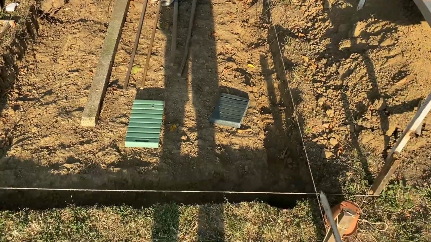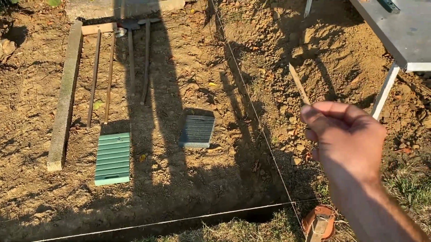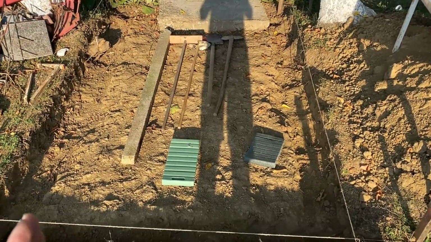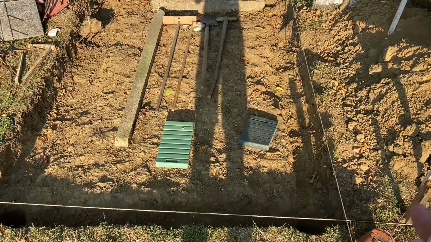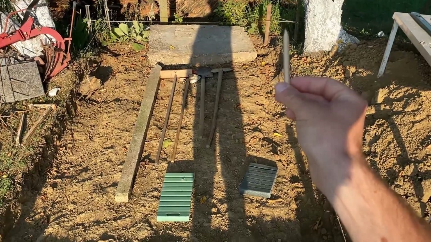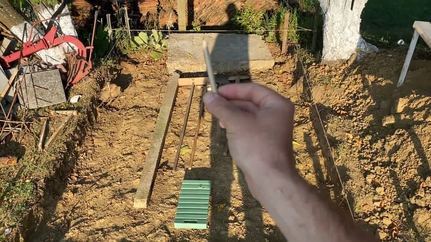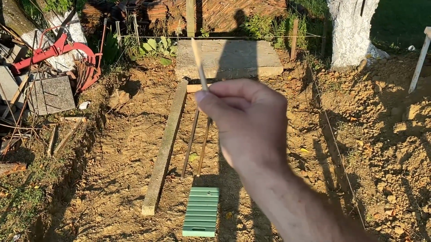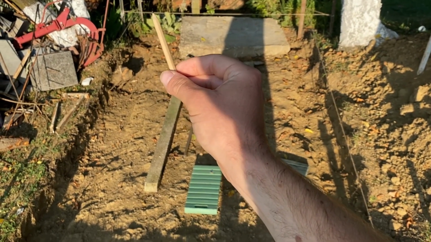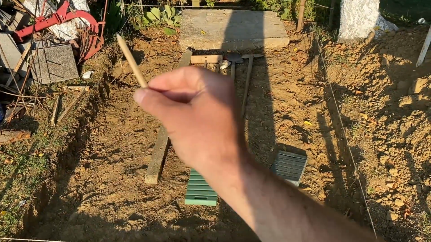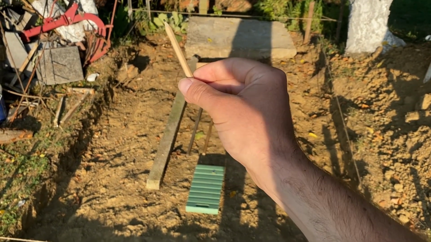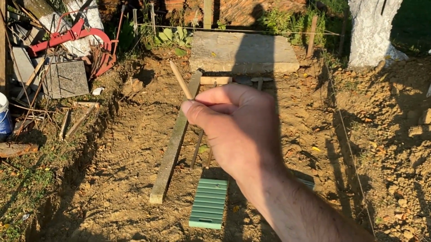So now I know my front side, one of my sides, and my diagonal. So I know that my foundation will be square. It will not have a rhombus shape. Then simply what I did was I pulled another tape measure there, marked it at 195, and the tape measure from here, marked it at 310, and I got that spot.